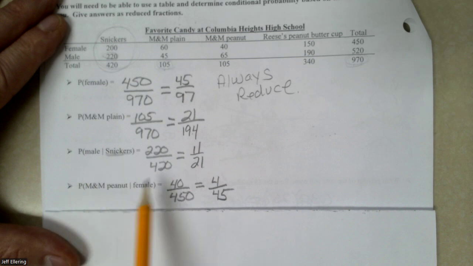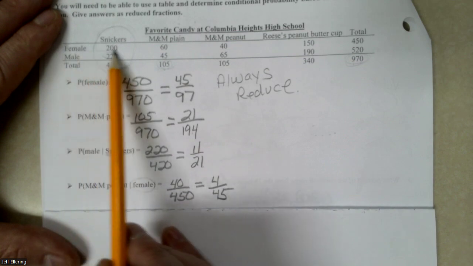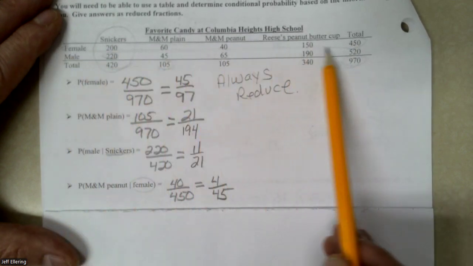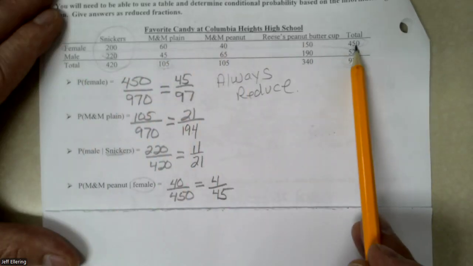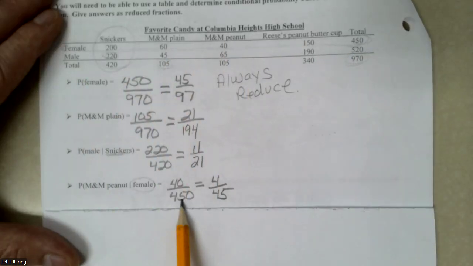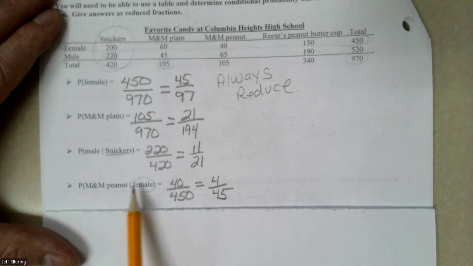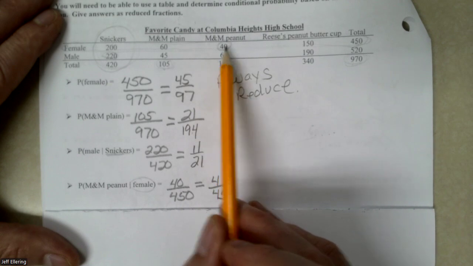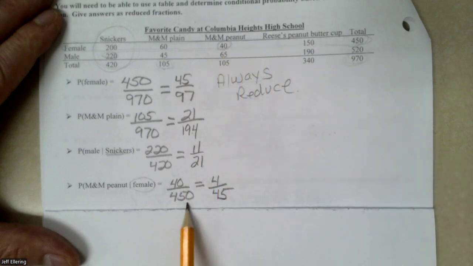All right, on this one, the condition is female. We only want to look at female. There's 450 female, that goes on the bottom. How many female chose M&M peanut? 40 out of 450. Reduce. 4 over 45.